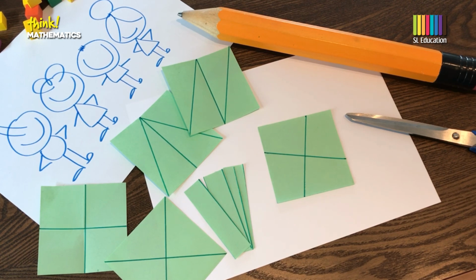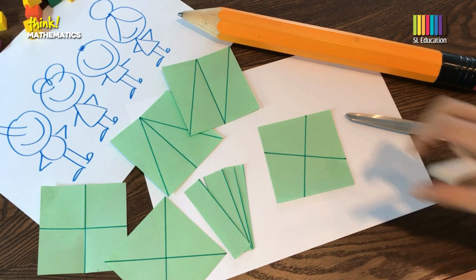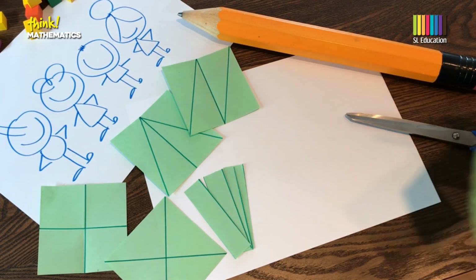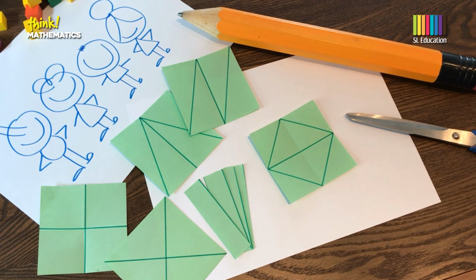What are the other responses that you expect some students to be able to come up with? Some students might generate responses where different people get different numbers of pieces.